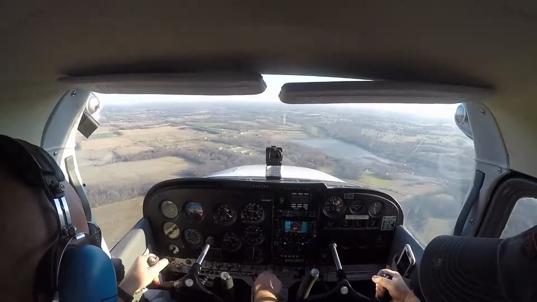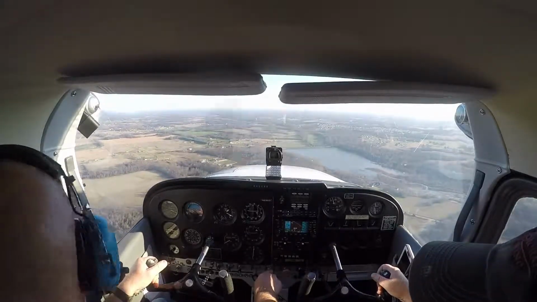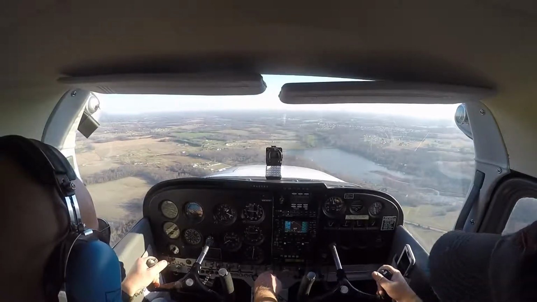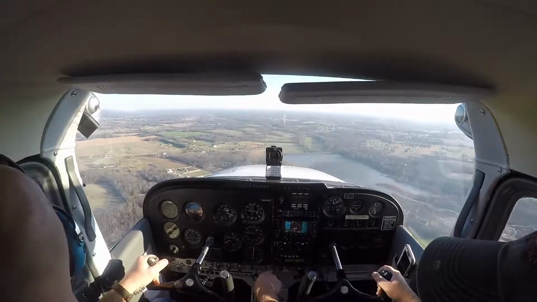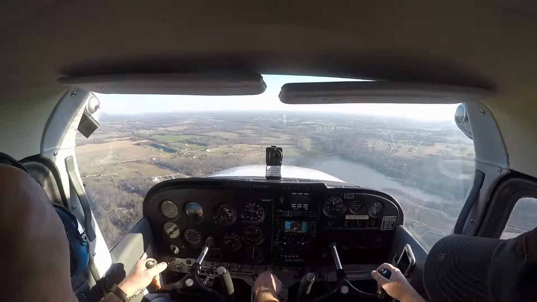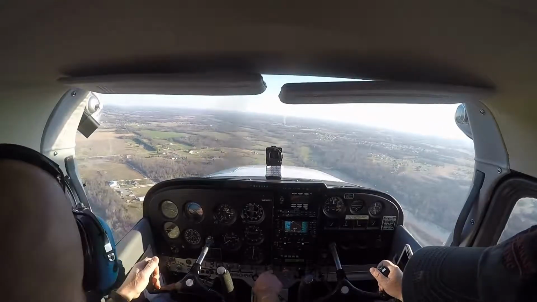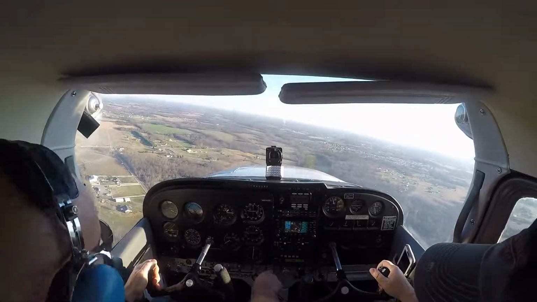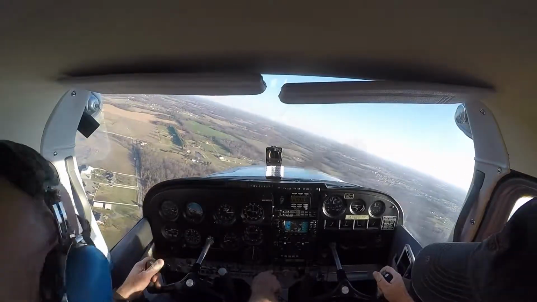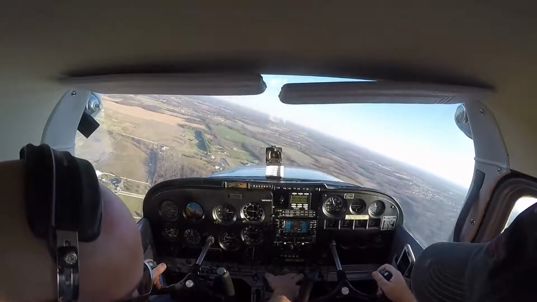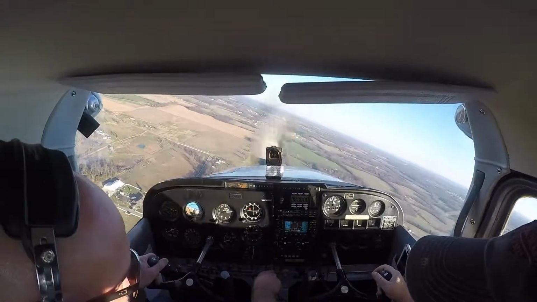John 2 traffic, 3 Charlie Sierra is about 6.5 west, bound for landing 20. Very good, good job. All right, now it's Murray traffic, 46283, left base, 23. Murray traffic, Cessna 46283, left base, runway 23, Murray.